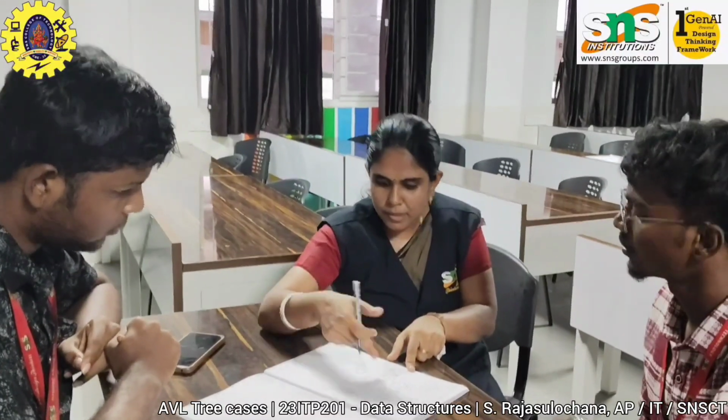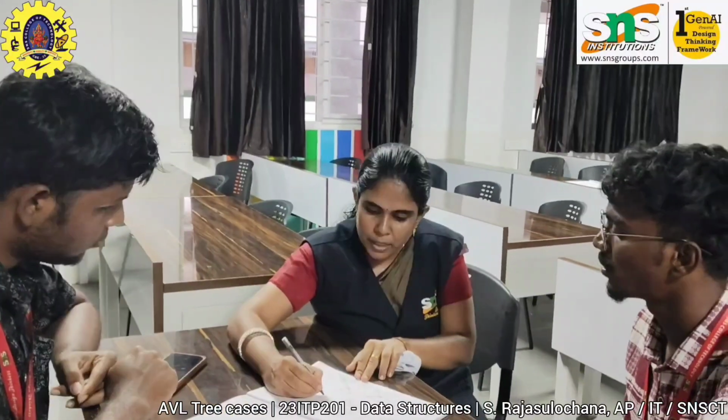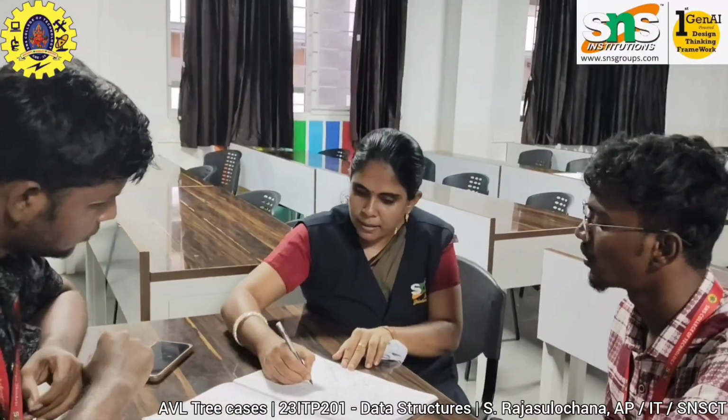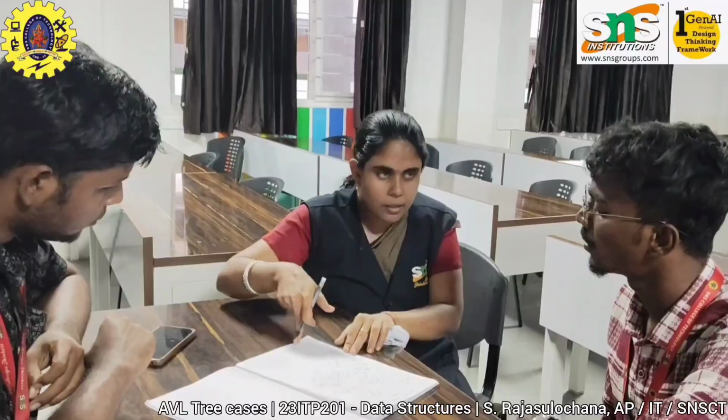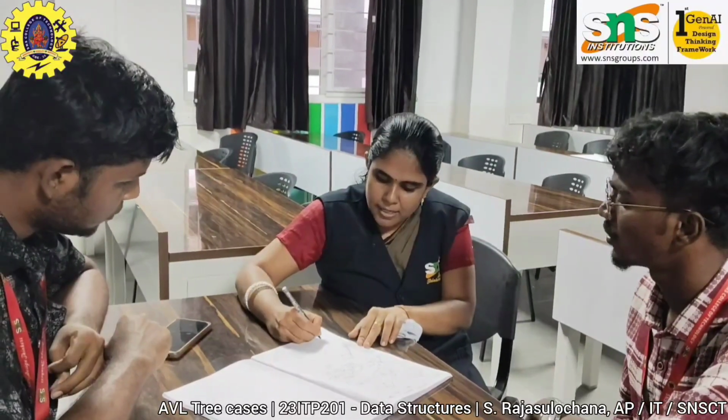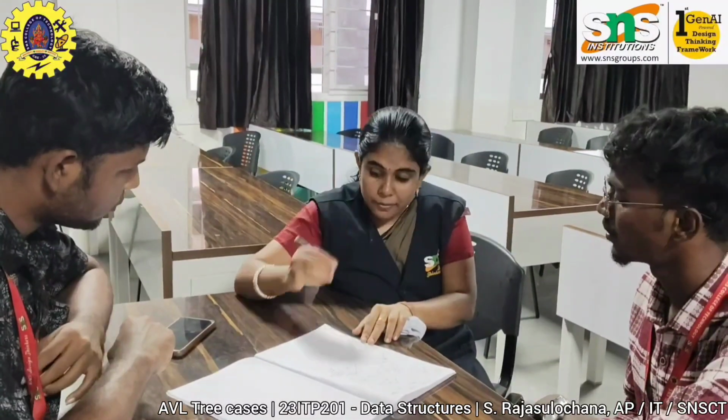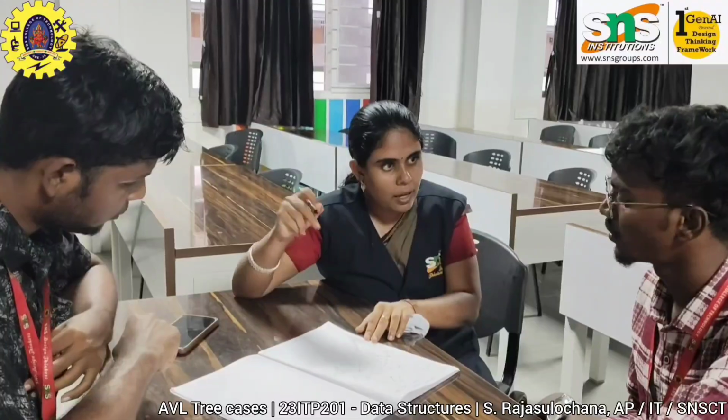Because the value is either present in the left or in the right. So in this case, as he said, I can perform search only on the left subtree. However, assume your root node value is 100, so it has all the 100 nodes on the left subtree and the last leaf node value is 1. If I want to search the value 1, how many comparisons are required?